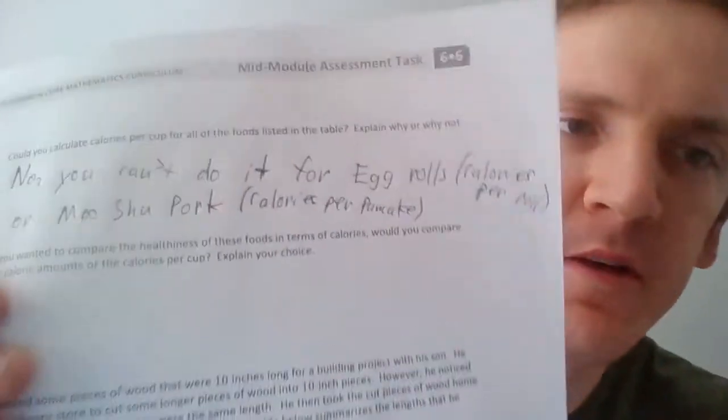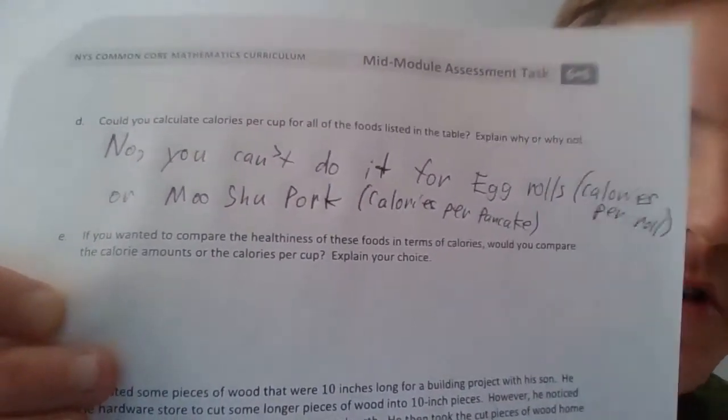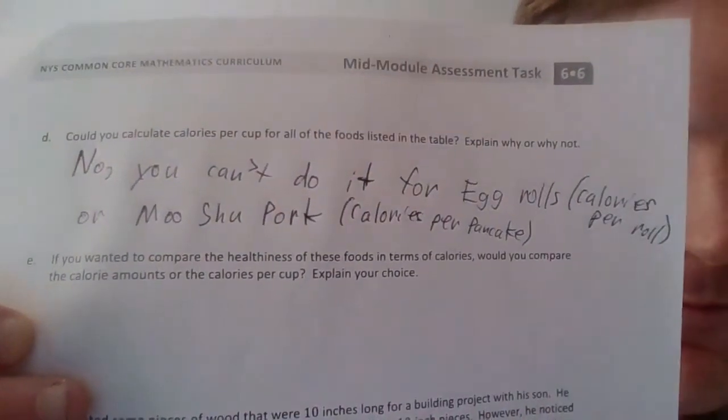Or you also can't do it for Mushu pork. And that one would be calories per pancake. So that would be my answer on D. You can't do it for all of them. Most of them you can do calories per cup because they give you calories in cups, but those are the two that you cannot do it for.